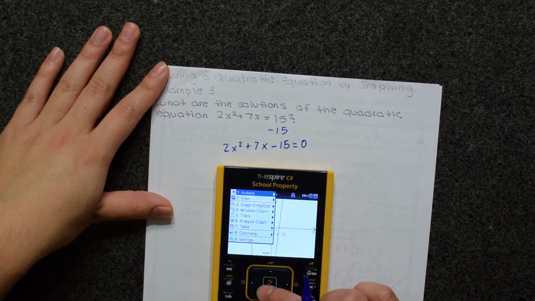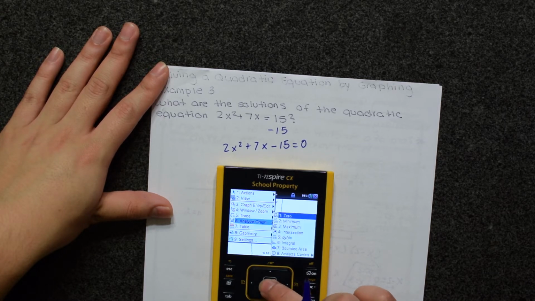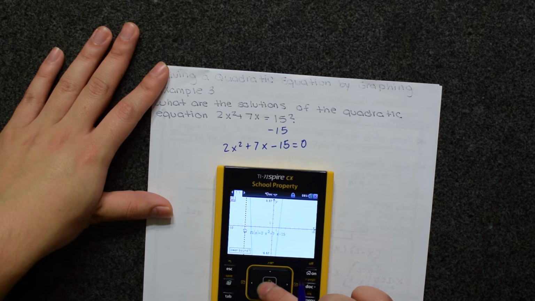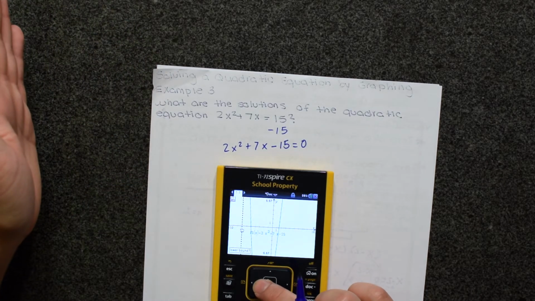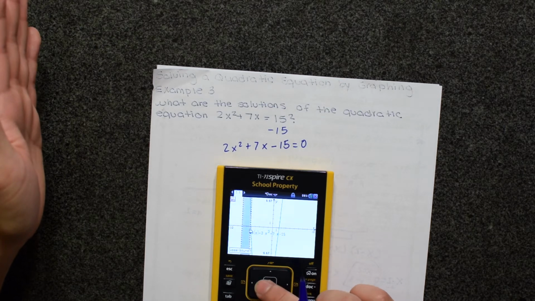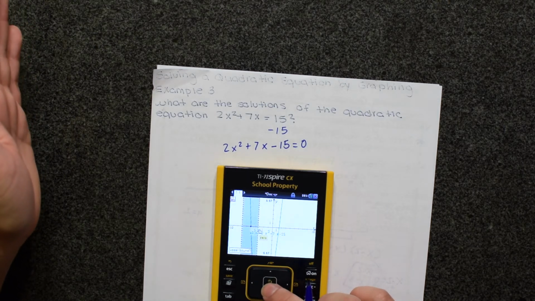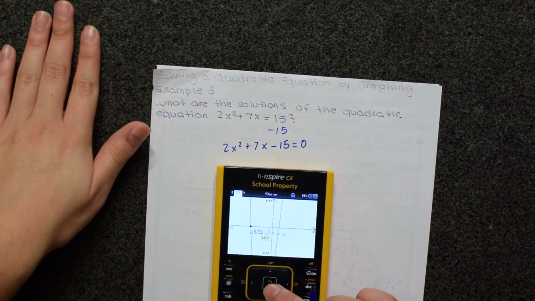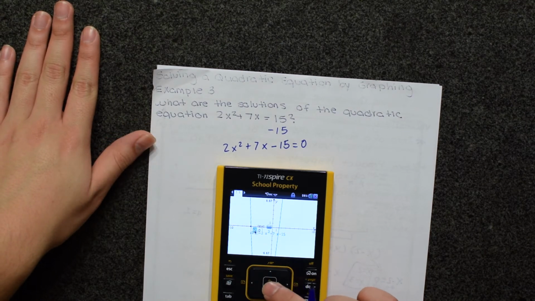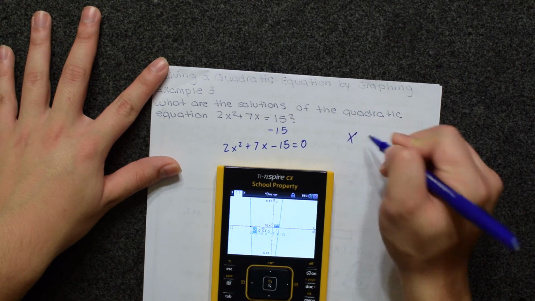But just to be sure, I'm going to go to Menu, Analyze Graph, and I'm going to go to Find the Zero. It's going to ask me for the lower bound, basically meaning between my lower bound and my upper bound, there should be a 0, a crossing of the x-axis. And we see that we find it at x is equal to -5.